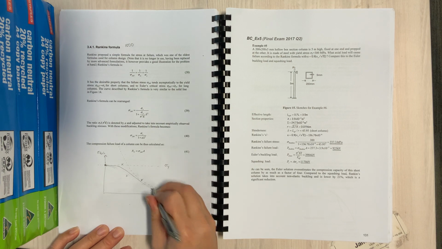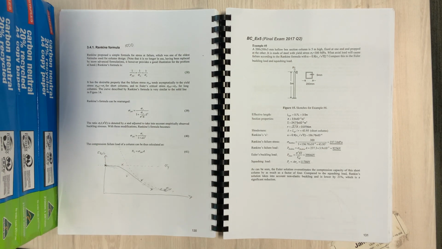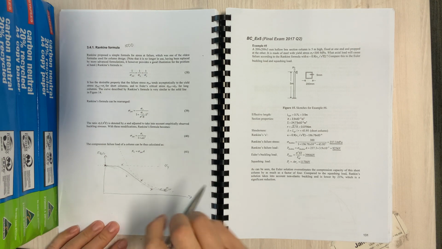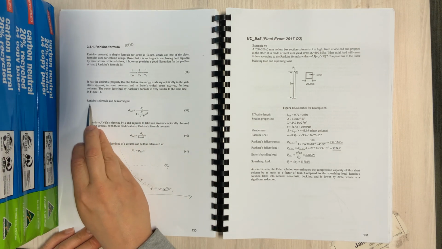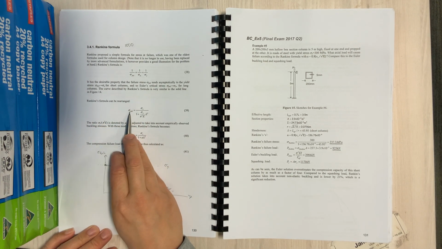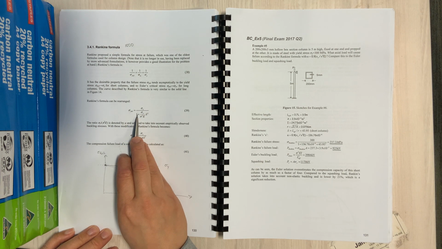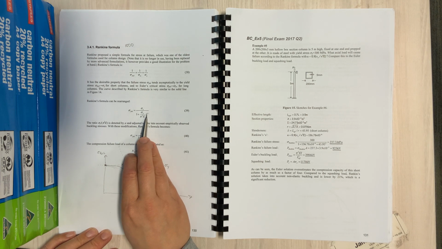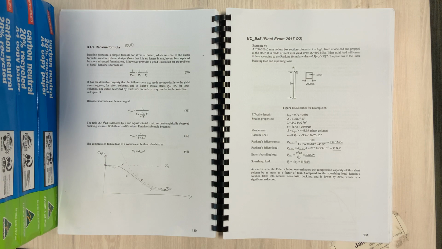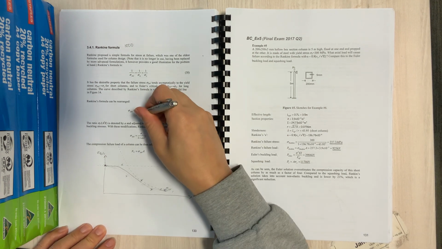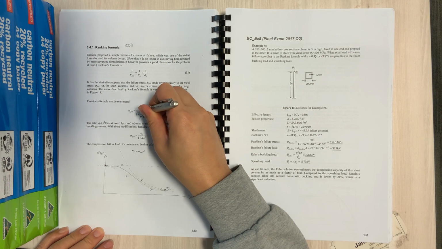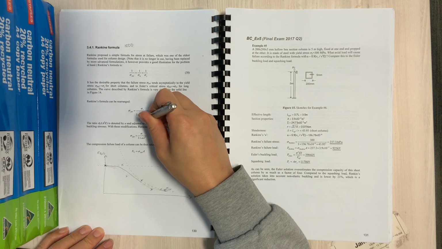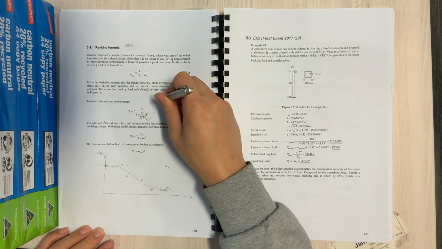So these crosses here would be experimental test data. So anyway, let's go back. We can look at the Rankine formula, and we can rearrange it as sigma fail equals sigma y divided by 1 plus sigma y divided by pi squared E times lambda squared. That's just a rearrangement of the Rankine, and we've got this term here, and we can call that A.